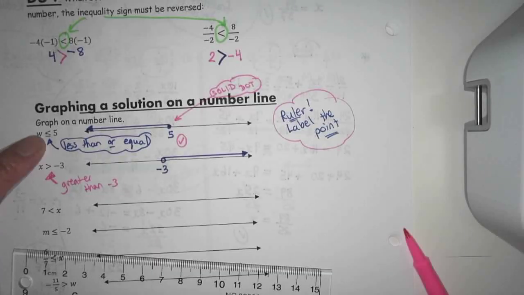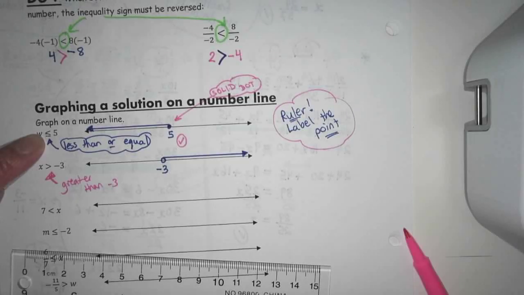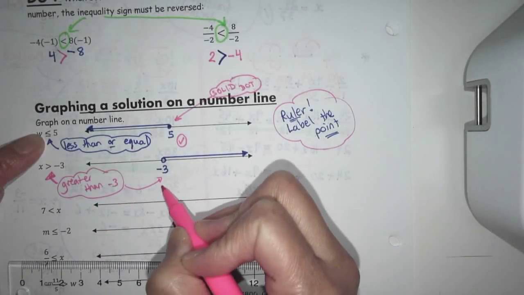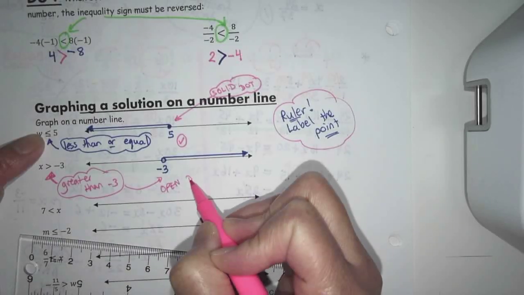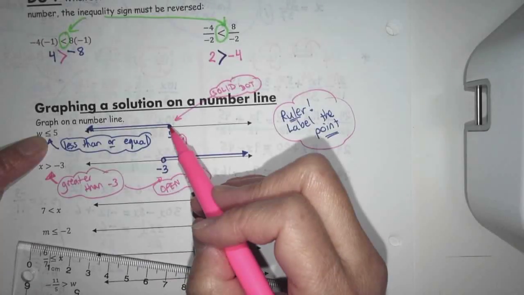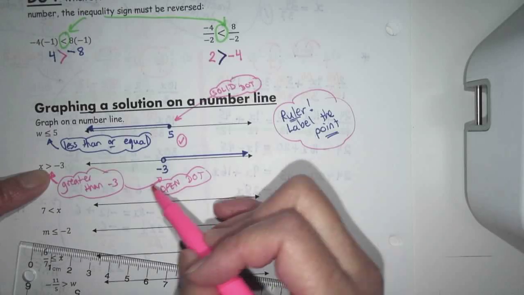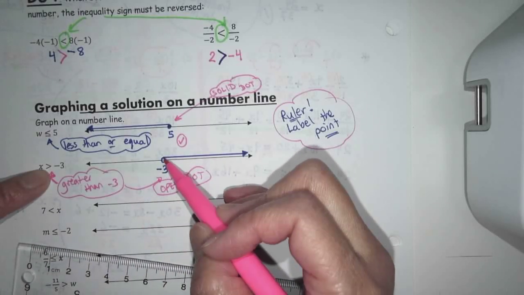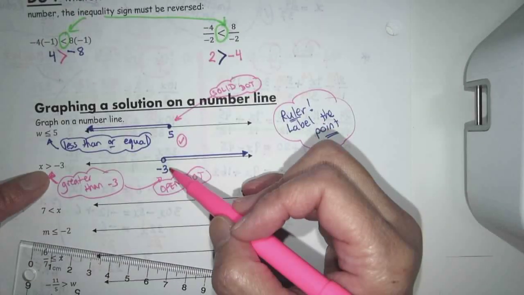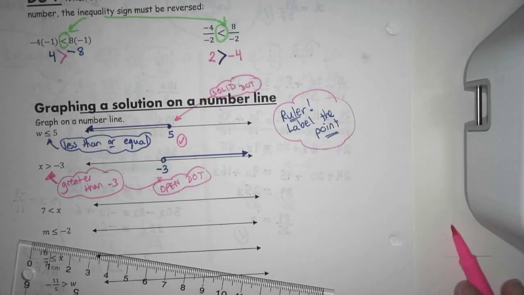Okay, so if there's an extra line, it means also equal, so it'll be a solid dot. And then this here, greater than -3, but open. So open dot. Okay, so here, if there's an extra line, it means equal, so solid dot. If there's no extra line, it's open. It's not equal to it, so it's open dot. Okay, so solid versus open.